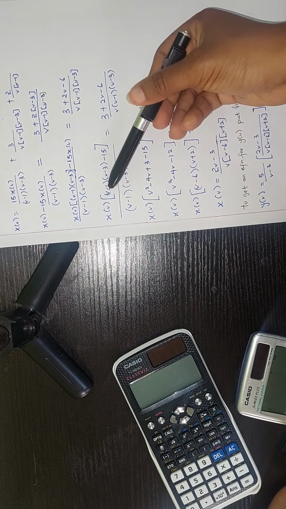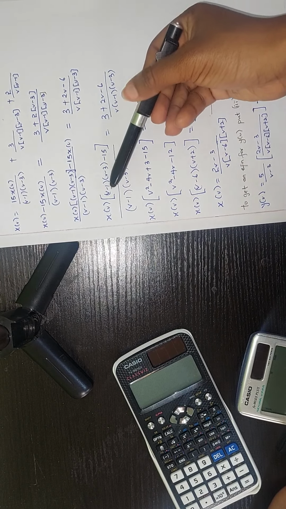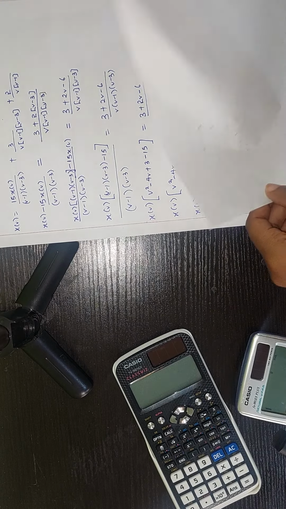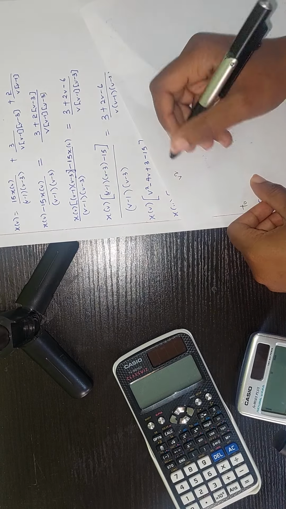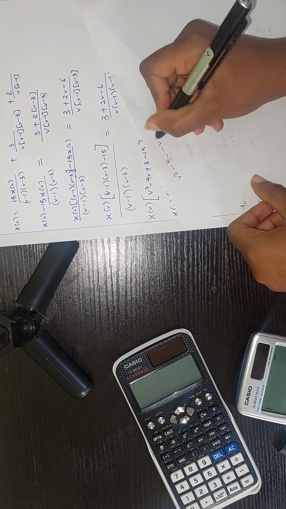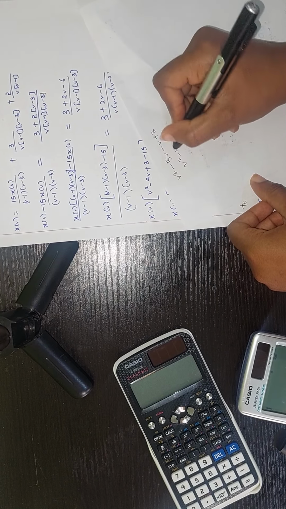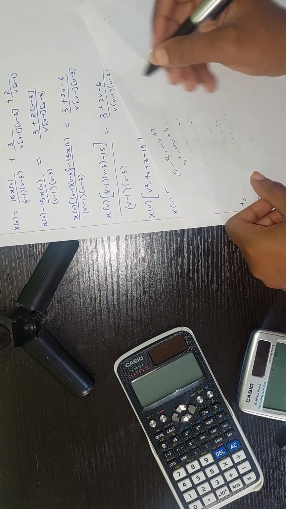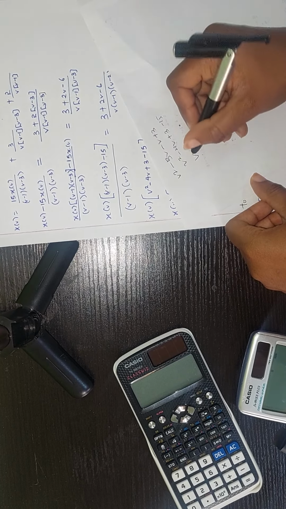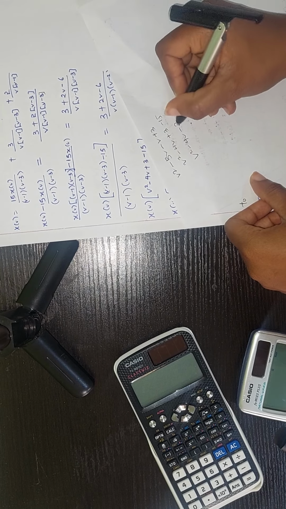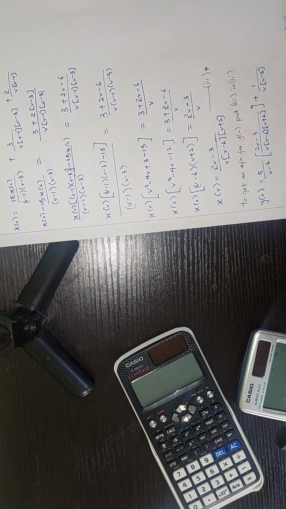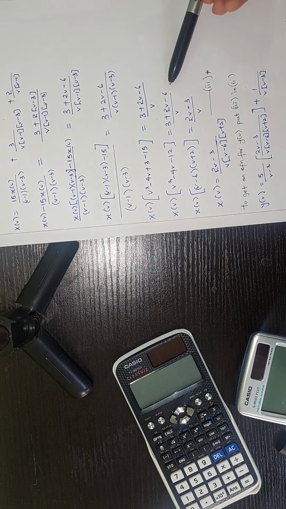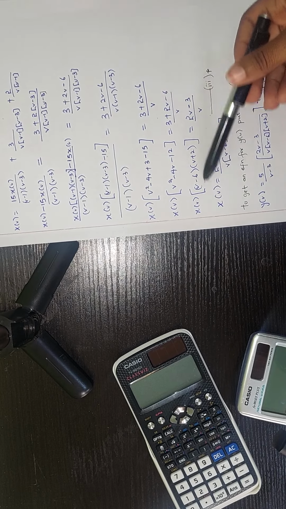Then just open your brackets. If I open my brackets, this is going to be v squared minus 3v minus v plus 3. So this is just v squared minus 4v plus 3. So don't forget you have minus 15 here. That's why I have it to be what? Minus 15. So this will be v squared minus 4v minus 12. So that's what I have here. So you have 3 plus 2v minus 6 over v. So we have x of v equals this.